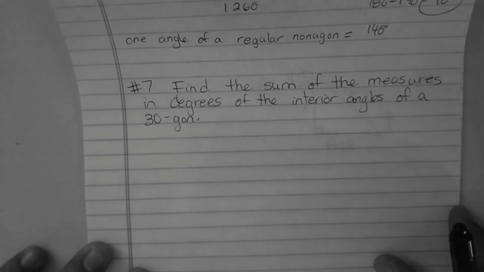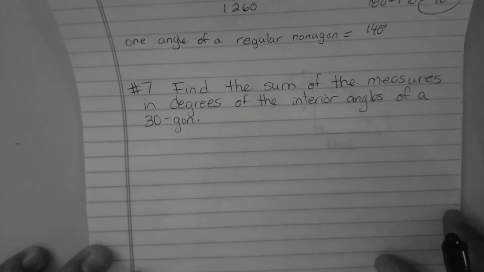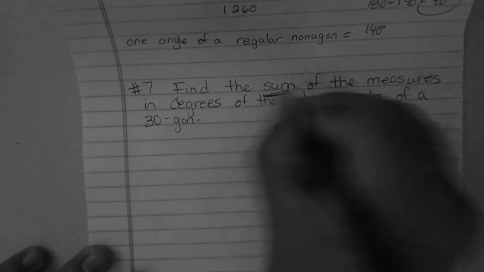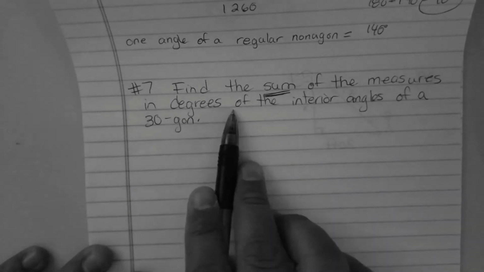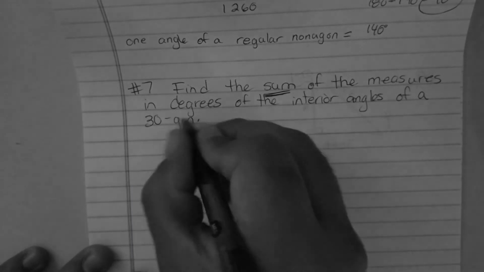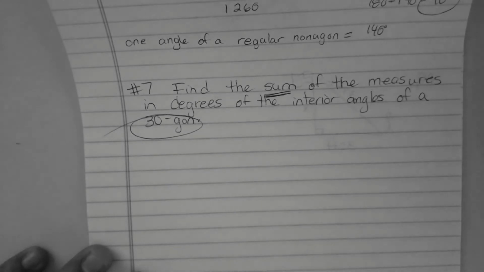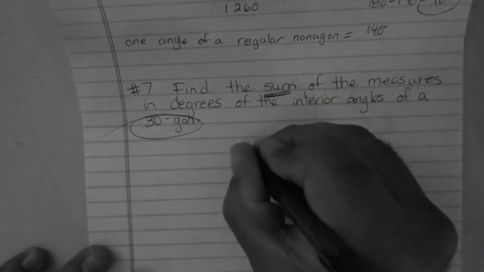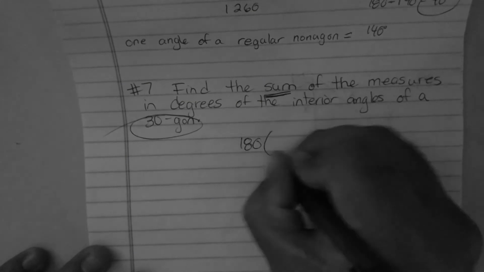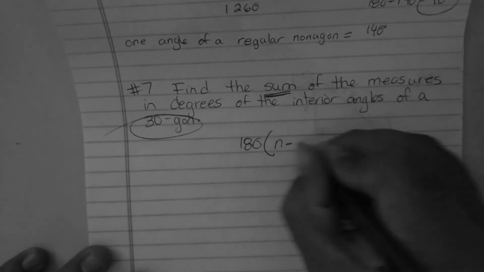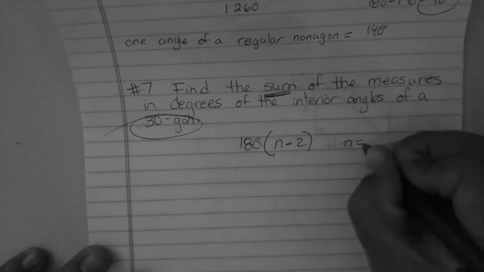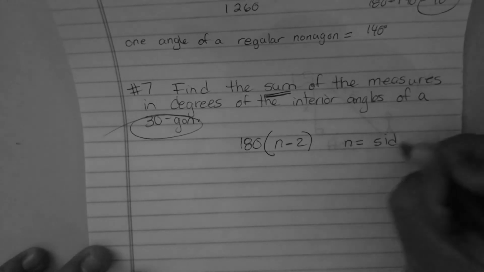Let's look at number 7. It says find the sum, keyword, of the measures in degrees of the interior angles of a 30-gon. So how many triangles are in here then? 28. So what should you do with the 28? 180 times 28. It's 180 times n minus 2, right? Where n is equal to what? 30, the number of sides.